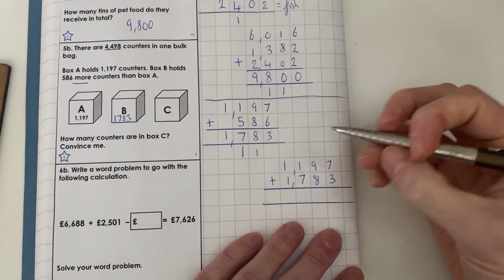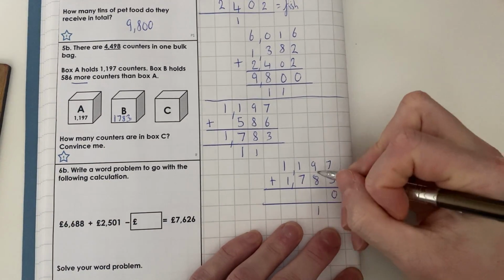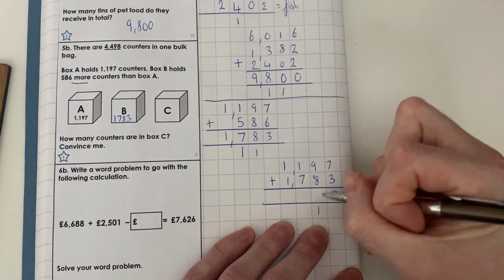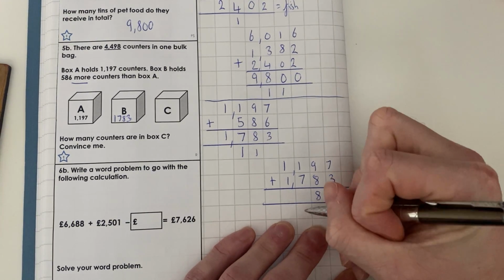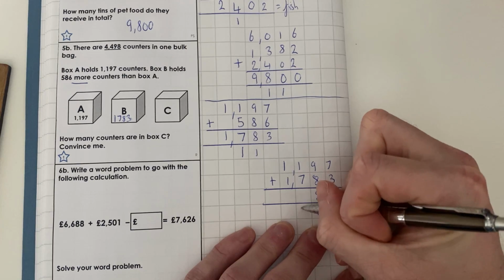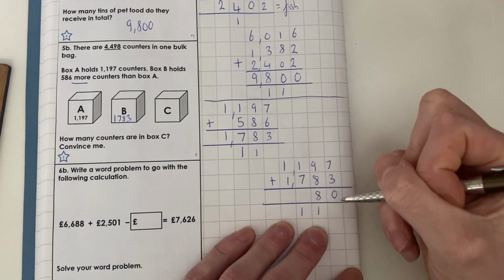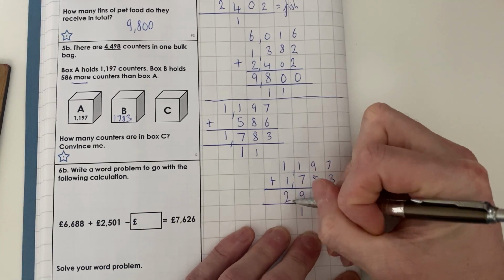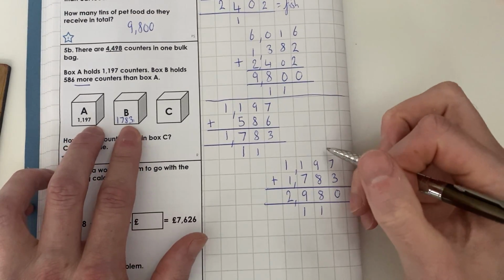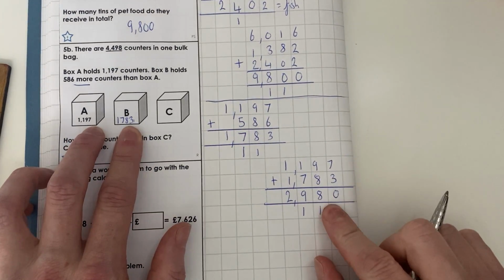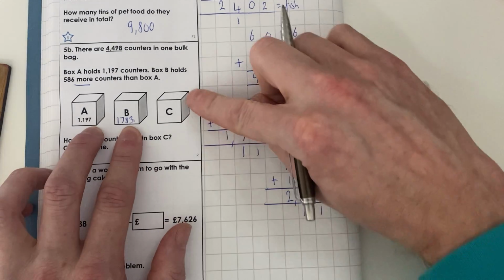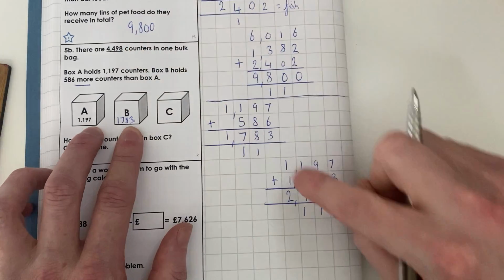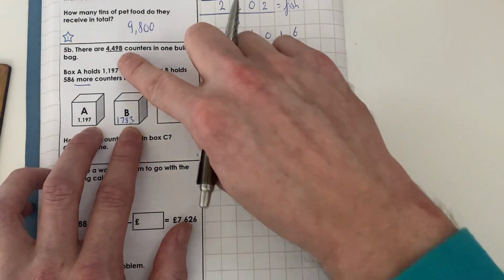7 plus 3 equals 10. 9 plus 8 plus 1 equals 18. 1 plus 7 equals 8, plus another 1 equals 9. 1 plus 1 equals 2. So these two combined make 2,980. Now to work out this missing number, we've got our total, which is our biggest number. We need to subtract this number from there to get our answer.